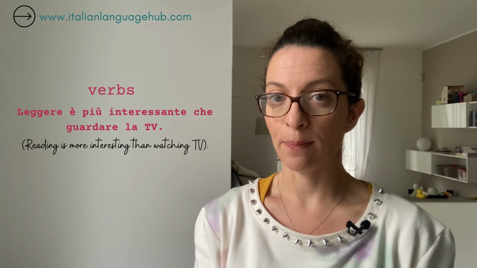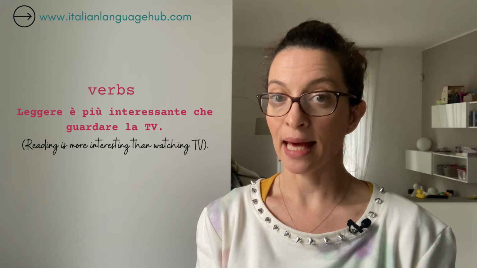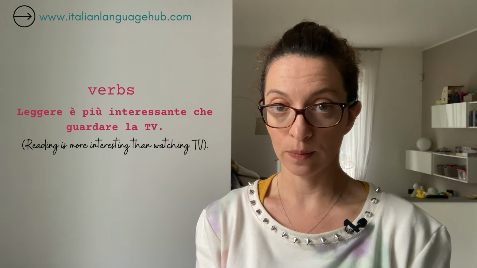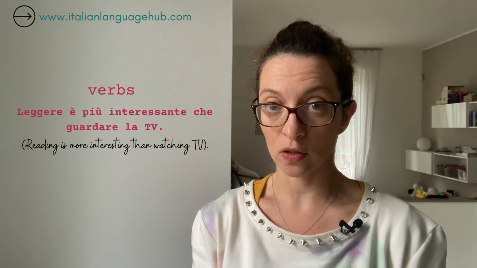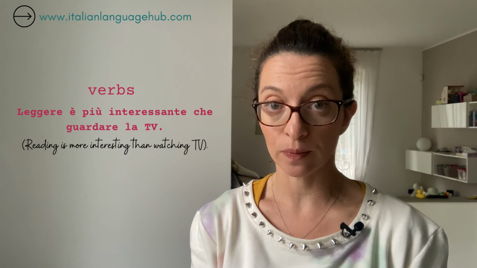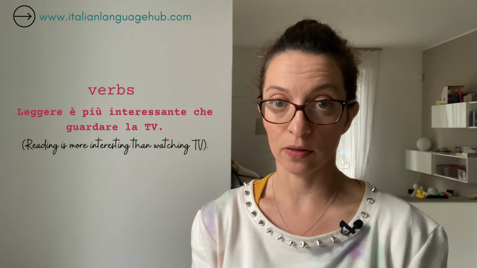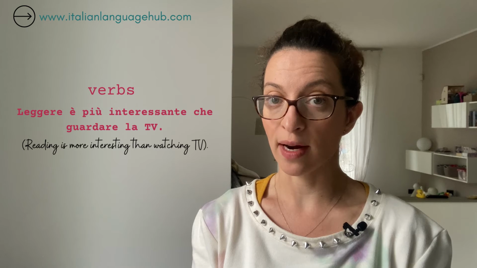In the next example, you're comparing two verbs. Leggere è più interessante che guardare la TV. So you have two verbs, leggere, to read, and guardare, to watch, and you're comparing the two. This translates to reading is more interesting than watching TV.